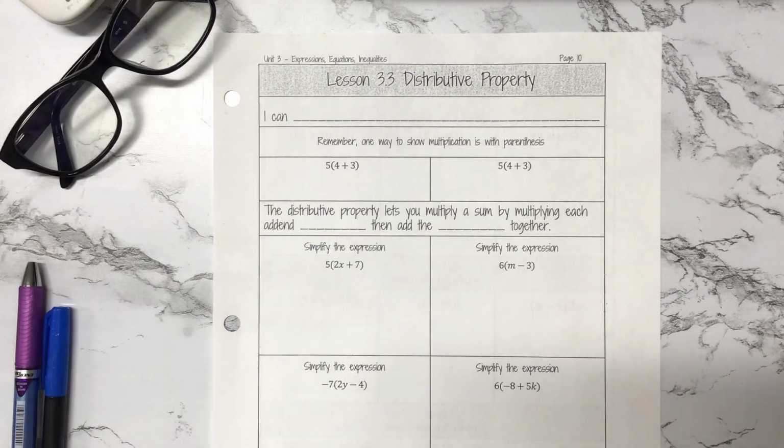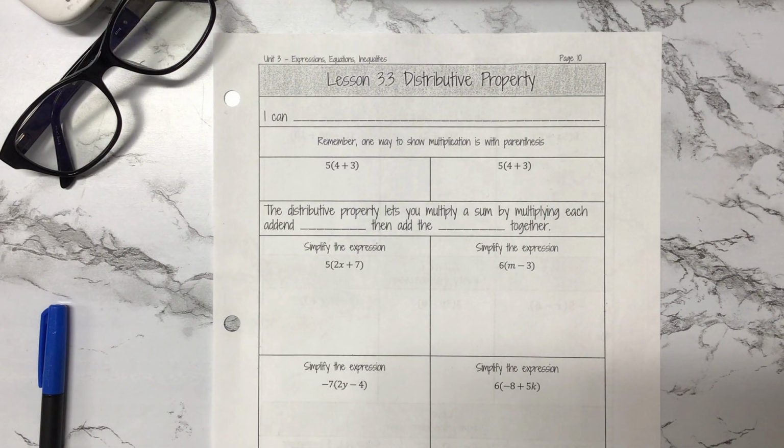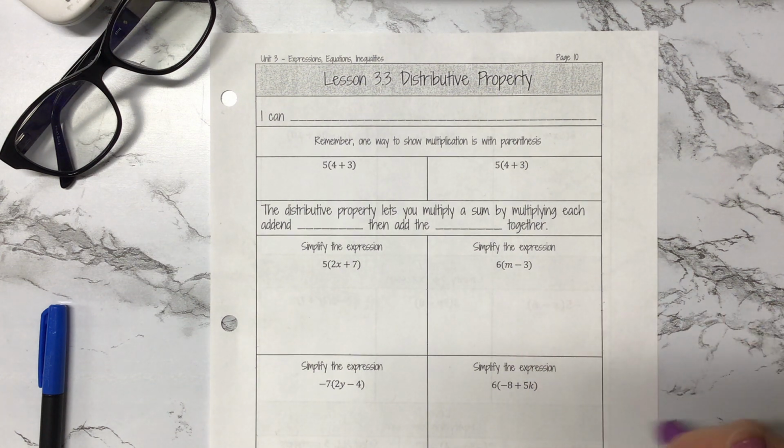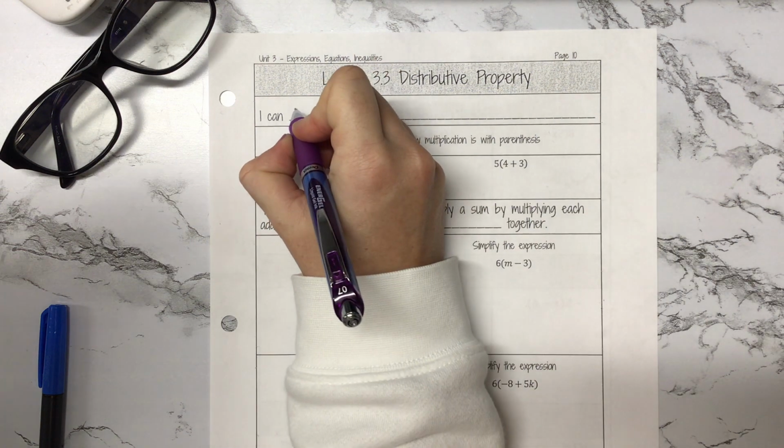Okay. So we're moving on to 3.3 today about the distributive property. And maybe you know a little bit about it already. And maybe you've never done it with variables. Okay. So we're still focusing on simplifying expressions. So that's our I can statement. I can simplify expressions.